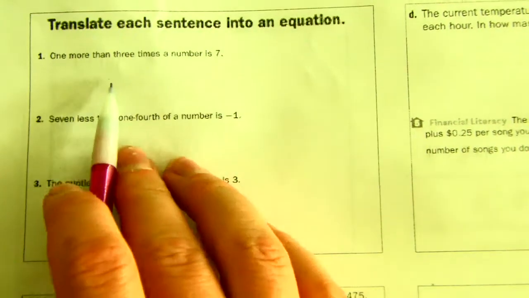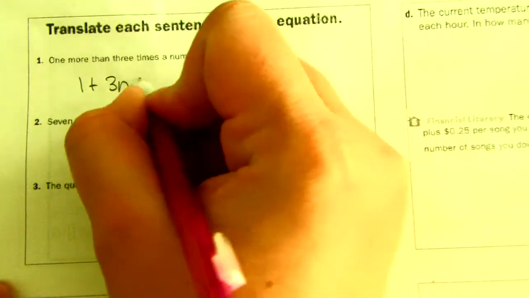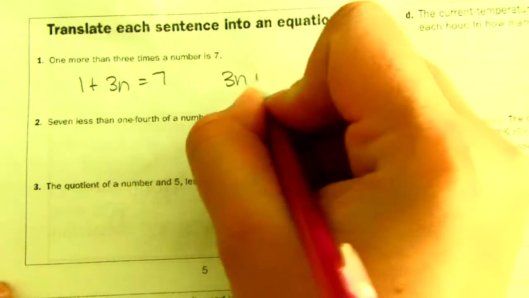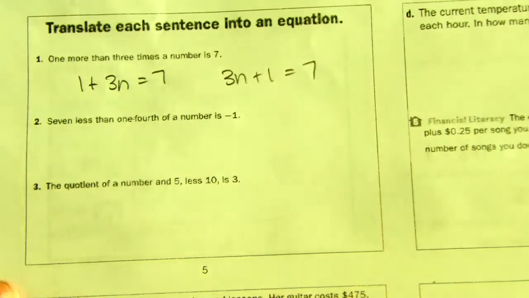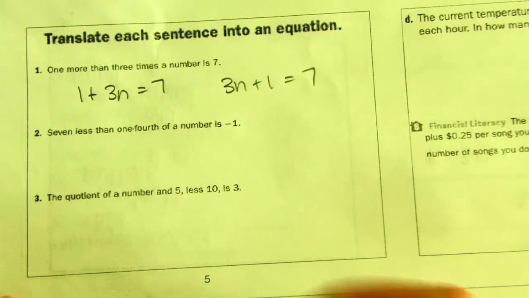You guys only have 1 page of notes, but I have 2. So a couple more. 1 more than 3 times the number. 1 more than 3 times the number is 7. I prefer to write it like this, but this is okay if you're just scripting as you read.